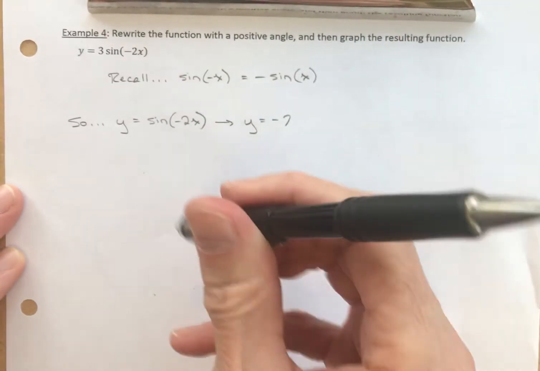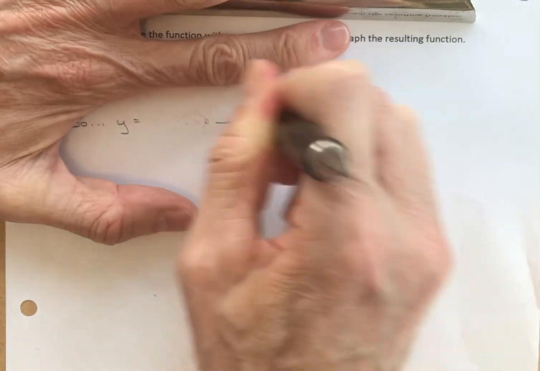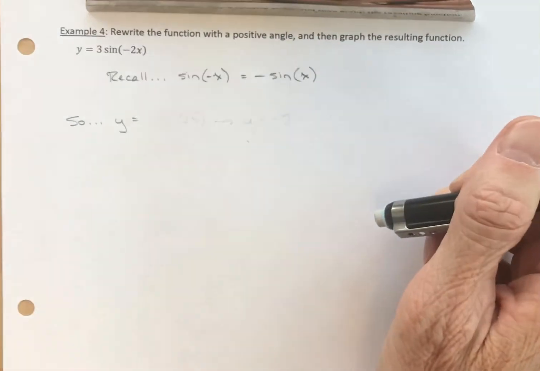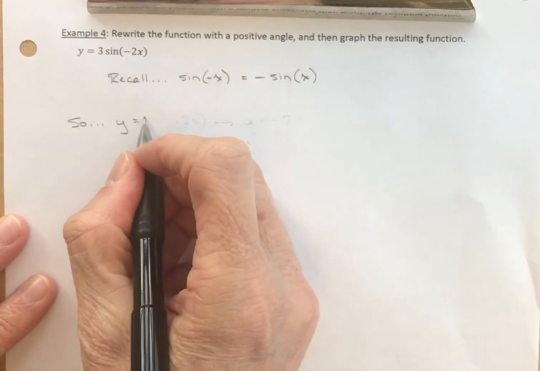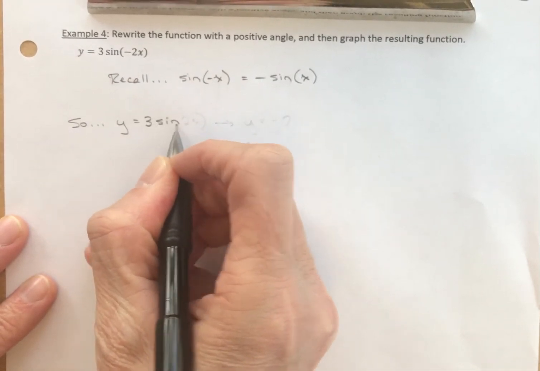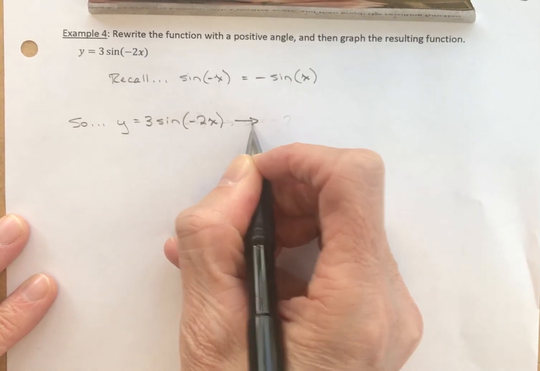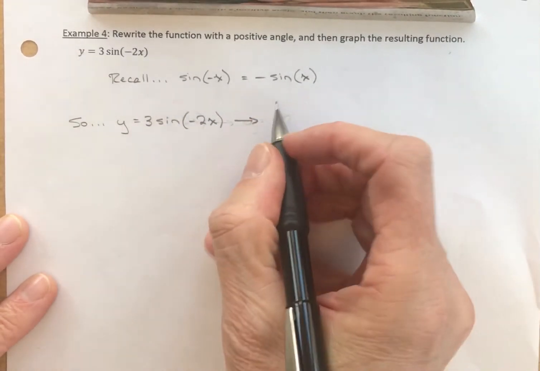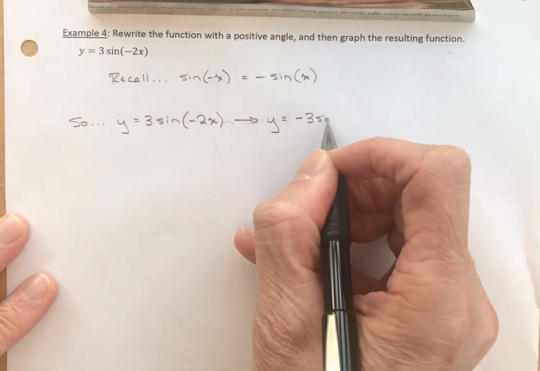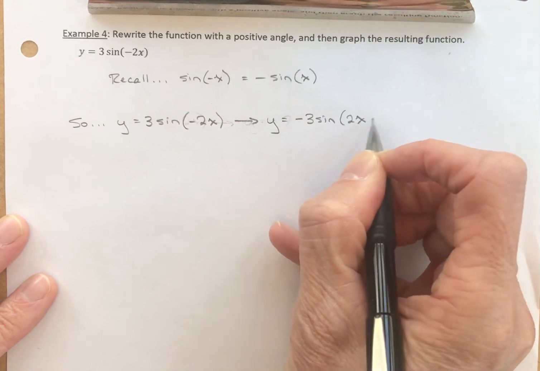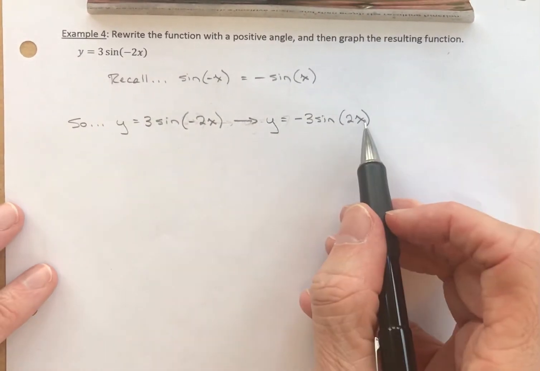Oops, I forgot something. I forgot the 3. Let me go back. I was wondering why my notes look different than my paper here. Okay, so we recall this, but I forgot the 3. So y equals 3 times the sine. I bet you were way ahead of me on that one, thinking, Coleman, what are you doing? Okay, so let's move the negative to the front. And so this is the same as y equals -3 times the sine of 2x. Okay? So we can graph this.